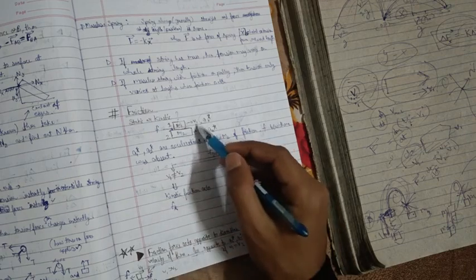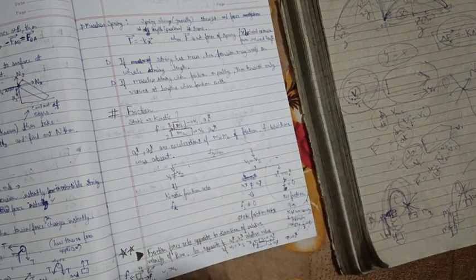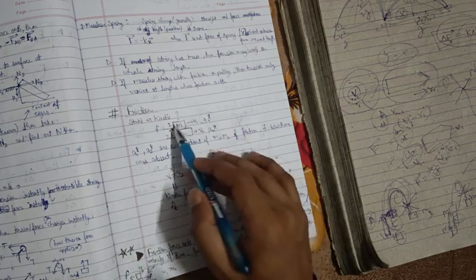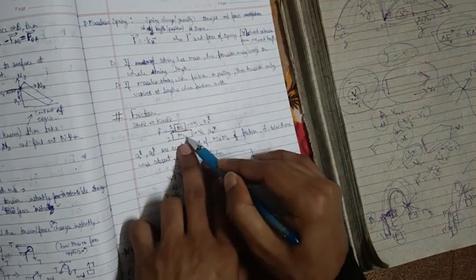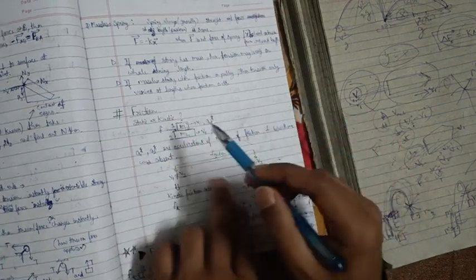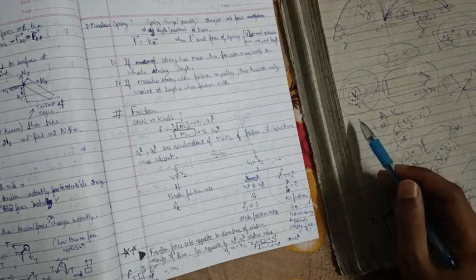Now if the velocities of them are unequal, then it is sure that there will be a kinetic friction. If this body is moving in this direction with respect to the other body, then the friction force on this body would be in this direction and on the other body in the opposite direction.